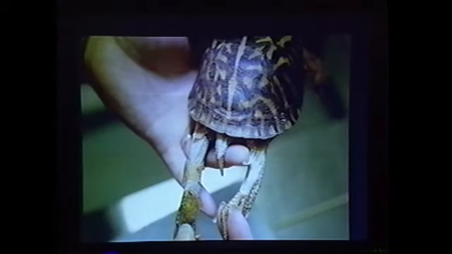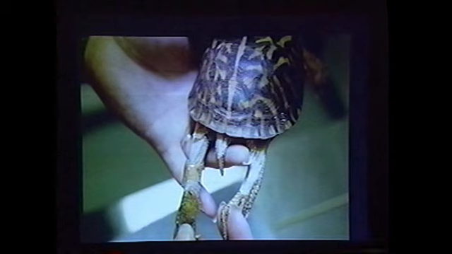This is the gross appearance of the sloughed skin off a box turtle that has received too many injections of vitamin A. Note the sloughing of the skin from the tail and from the legs. This is a Chaco tortoise with hypervitaminosis A, and note the sloughing of the skin in the neck region and in the axillary region, which was fatal.